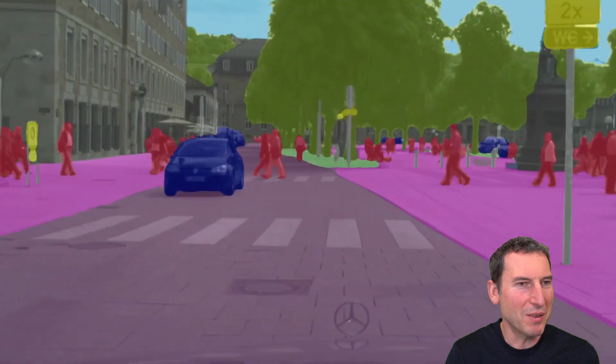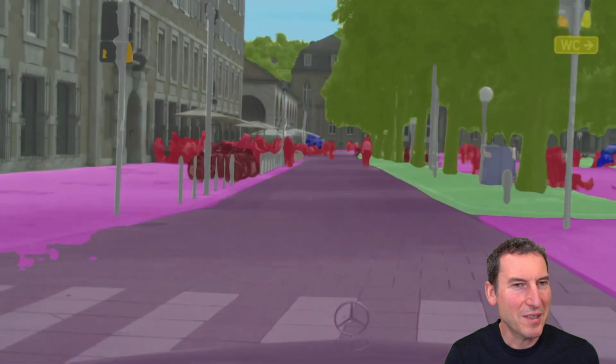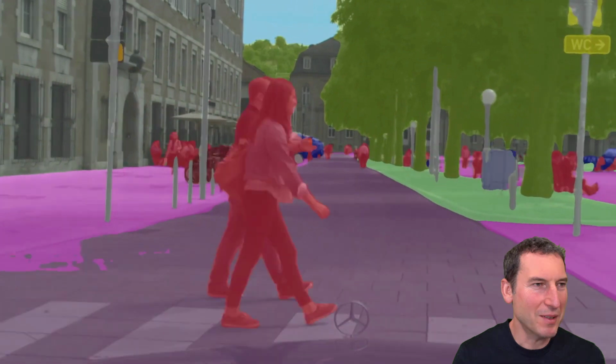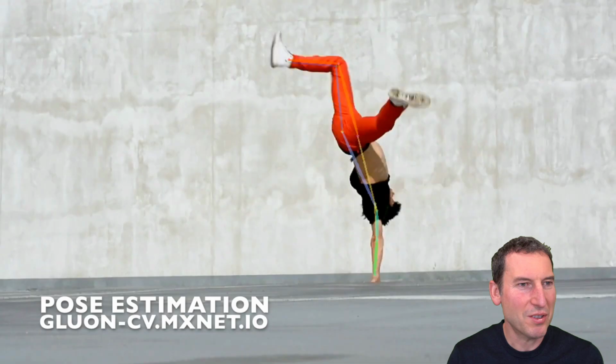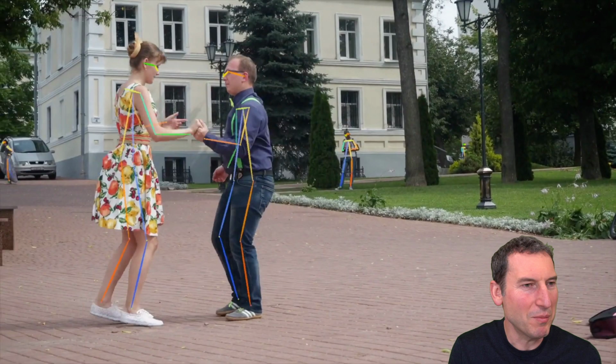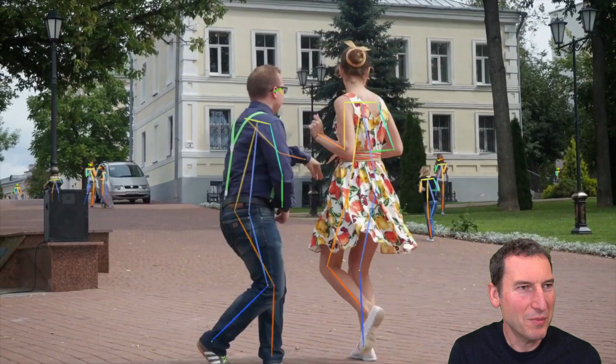This is probably somewhere in Germany, given that it's a Mercedes-Benz and it says WC, in other words, toilet there. In any case, so there's segmentation. Again, you need that. Pose estimation, you might need that for motion capture and so on, especially if you're doing things in movies and animation. So suppose you wanted to replace this beautifully dancing couple with a couple of Shrek animations. Well, that would be a lot easier if you can just do proper motion capture to begin with.